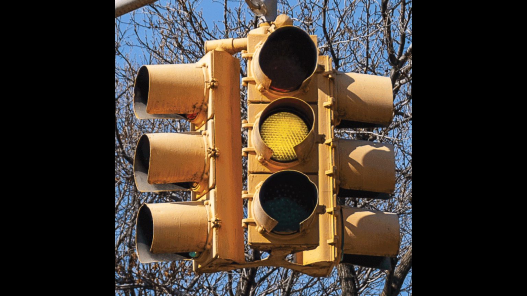Traffic lights. Logic gates are used to control the sequence and timing of the traffic lights at intersections. For example, a timer circuit can be made using NOT and OR gates to switch the lights from red to green and vice versa.